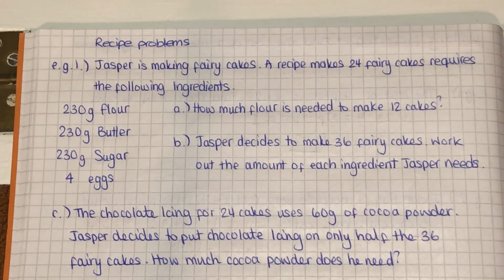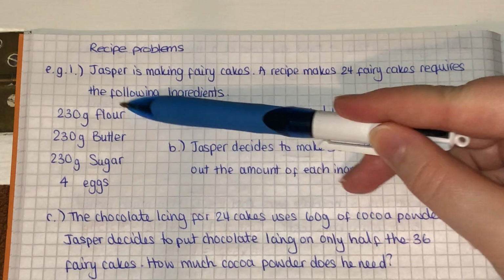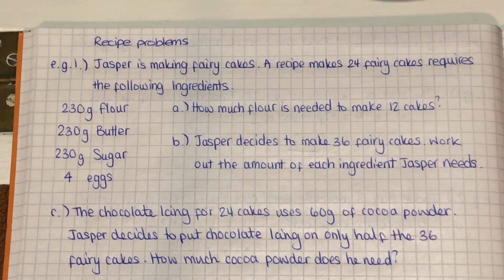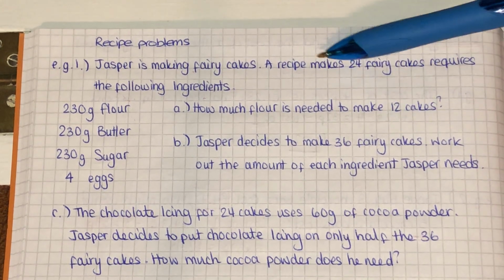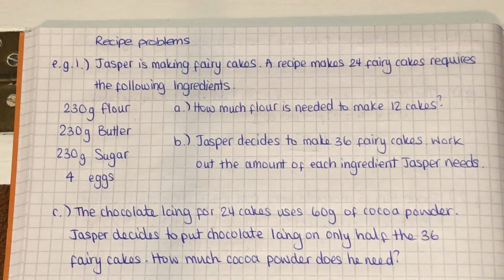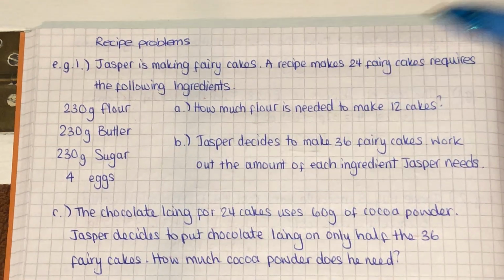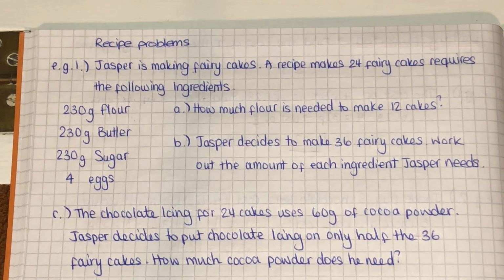Okay, so generally with recipe ones you'll be given essentially a recipe, what you need for a particular thing. So for this one we're dealing with fairy cakes. It will tell you how many these will make. So for this one it's making 24 fairy cakes, and we've then got to make them bigger or smaller to get to the amount that they want in the question.